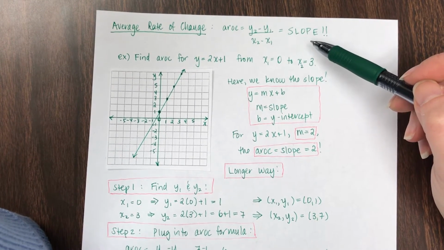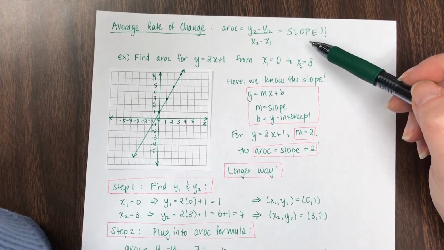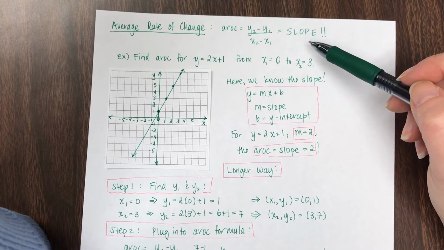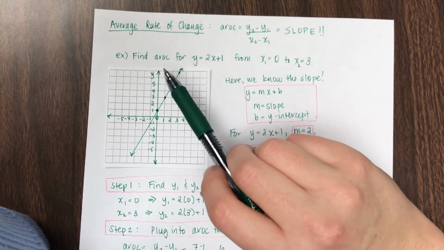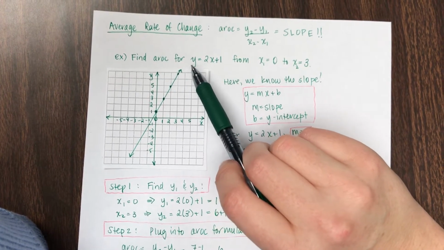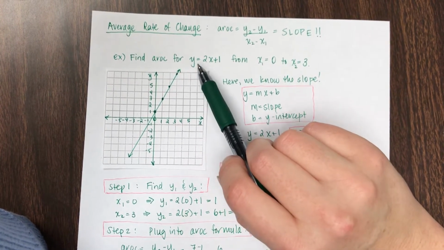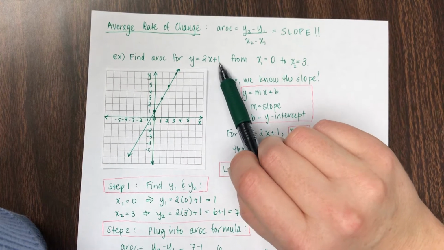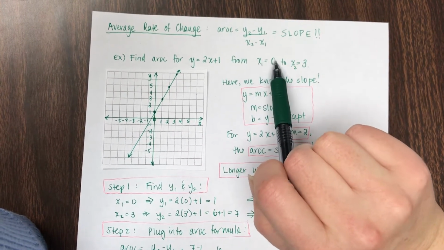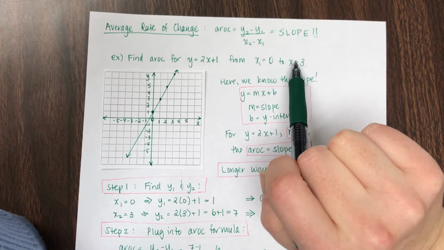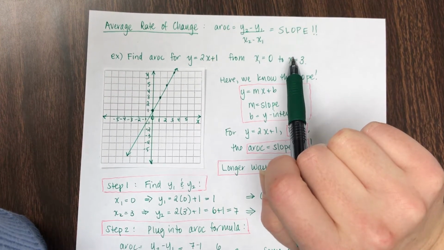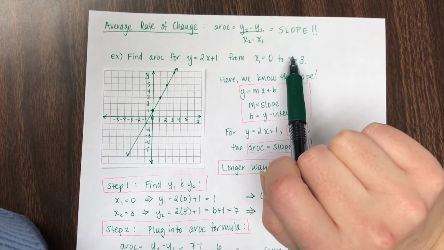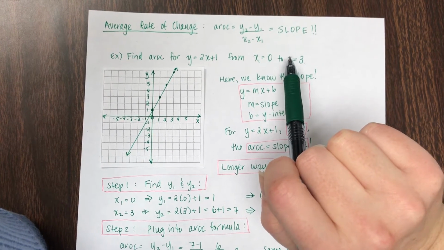If we're given a function and we're given some starting point and ending point, how can we find the average rate of change? So we're going to start out with a simpler example. Here we're asked to find the average rate of change, or the slope, for the function y equals 2x plus 1 from x1 equals 0 to x2 equals 3. Well, this happens to be a line, and what's unique about lines is that they have the same average rate of change, or the same slope everywhere.